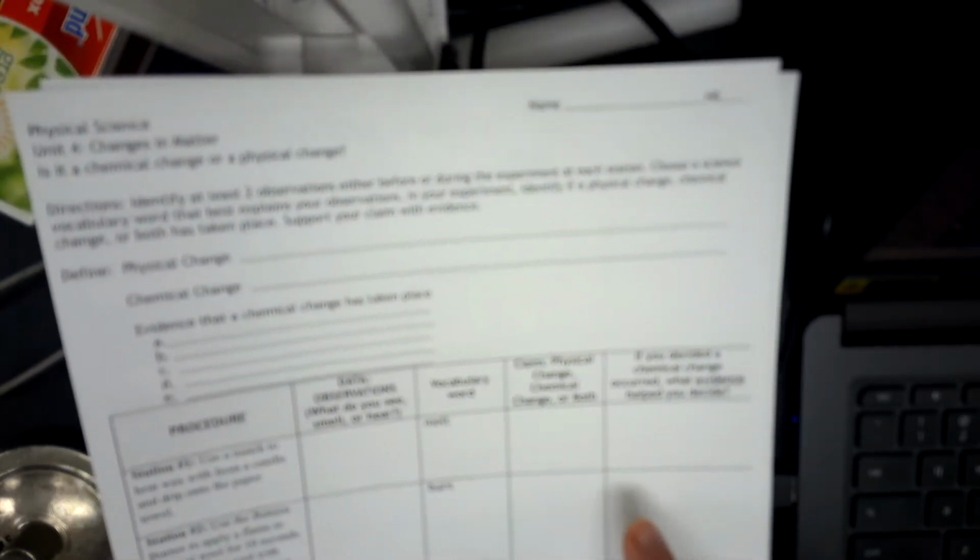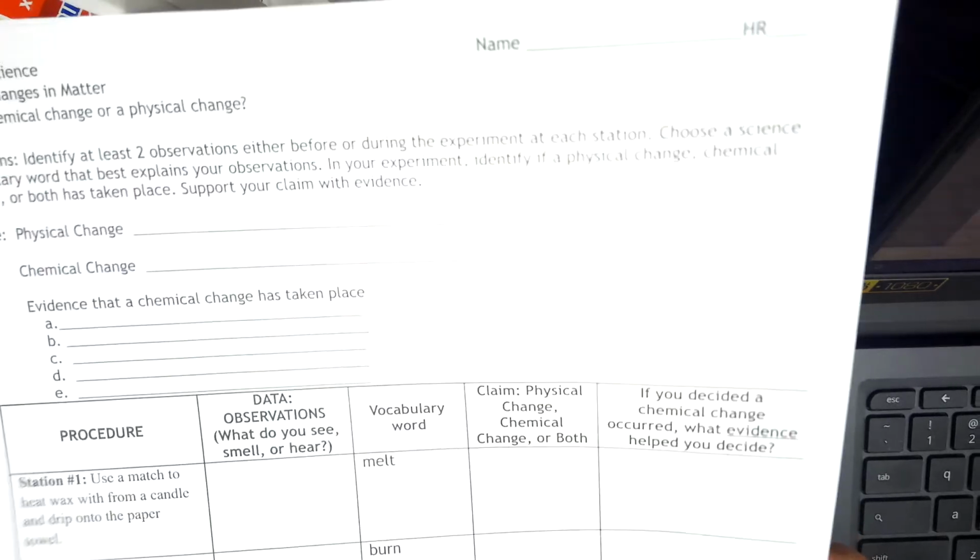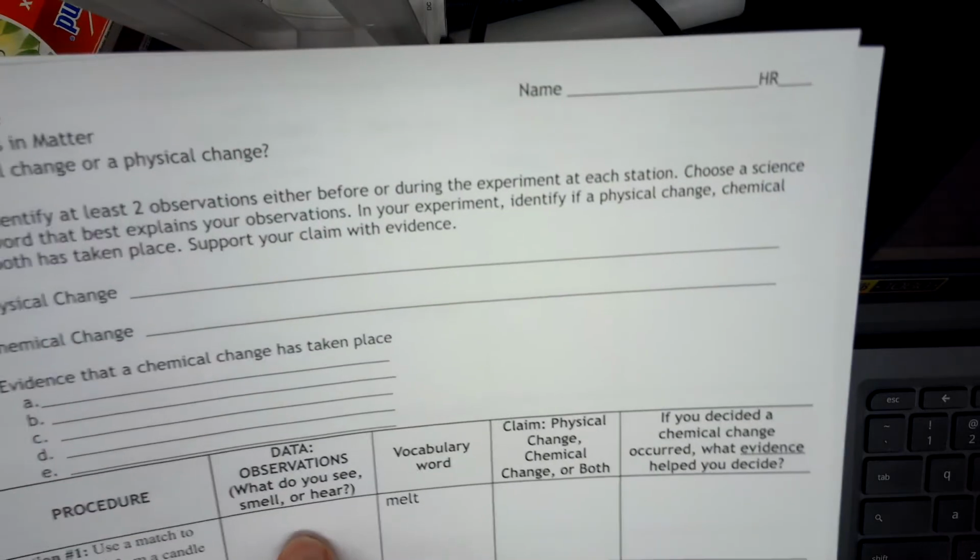Today we are going through the Station Lab, Changes in Matter, or Physical versus Chemical Changes Lab. It's the one that looks a lot like this. It's got some stuff for you. Today you're going to be writing down your data, or observations, based on what I do.